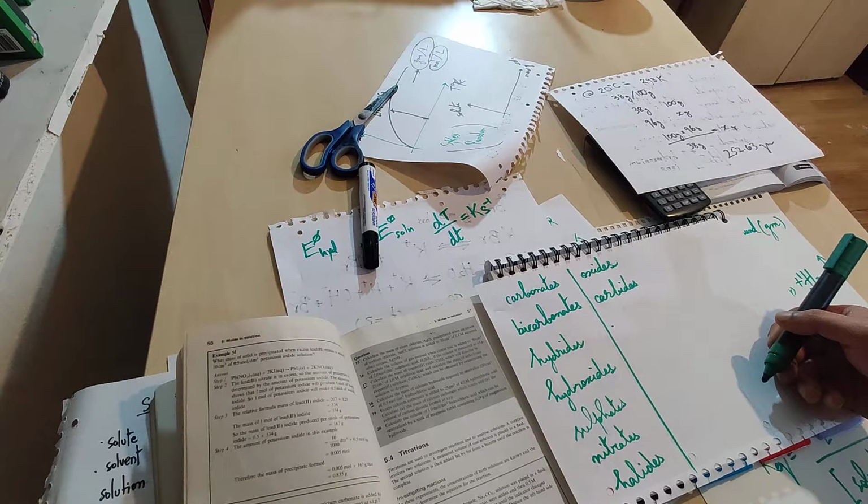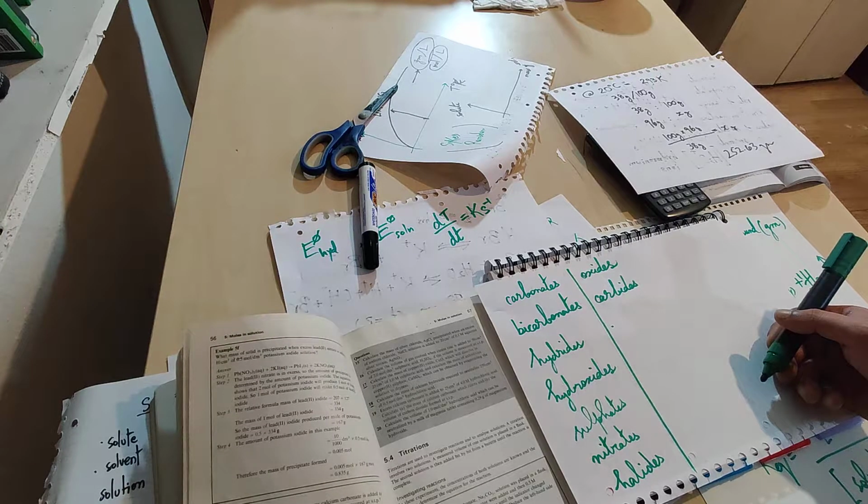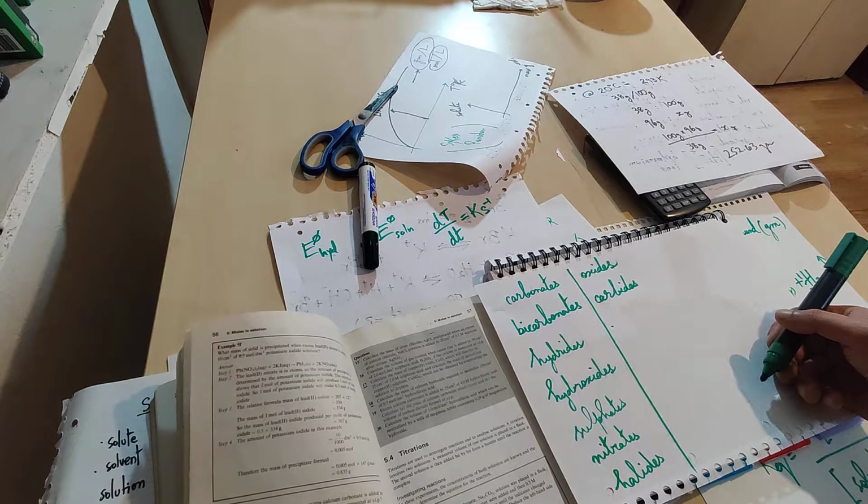And then there are varying degrees of solubilization between non-polar solvents and molecular compounds.